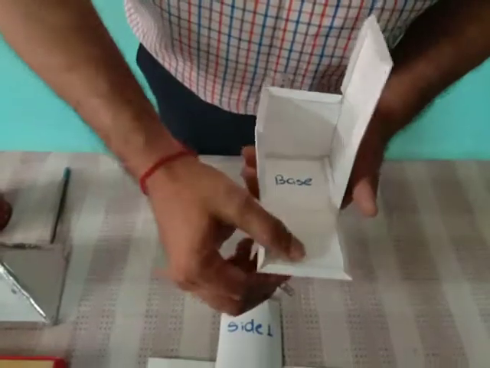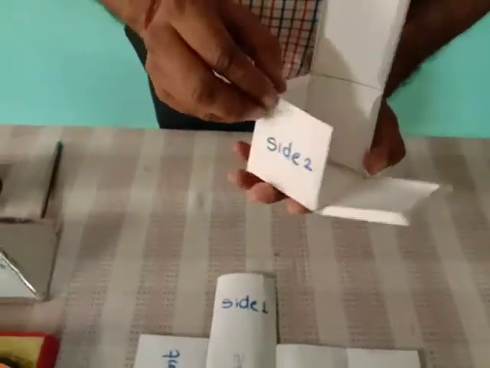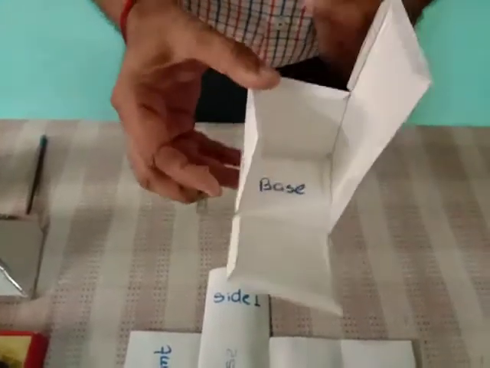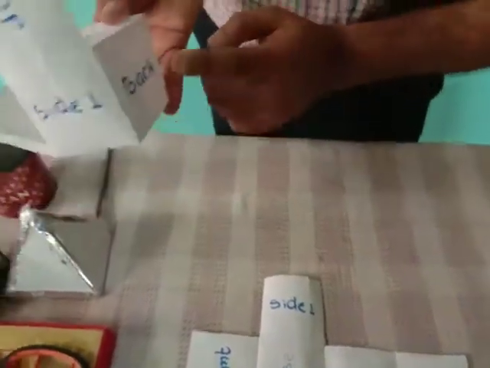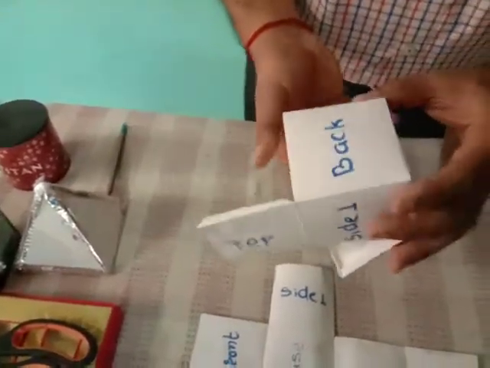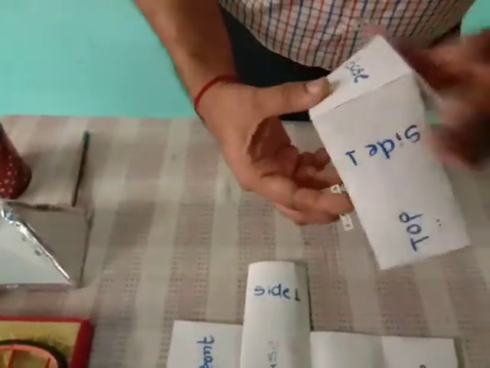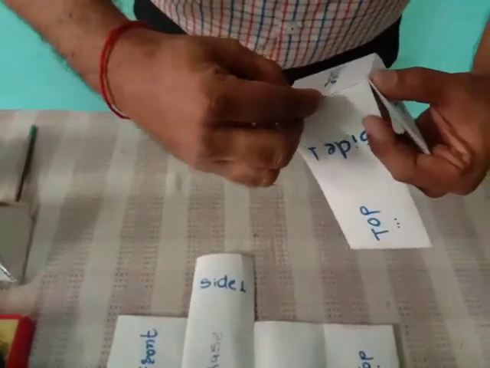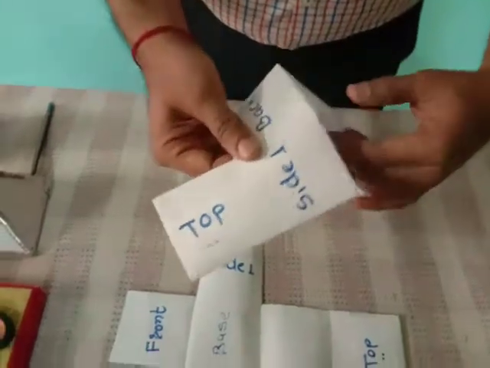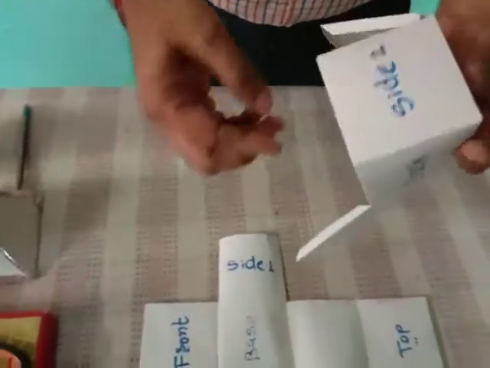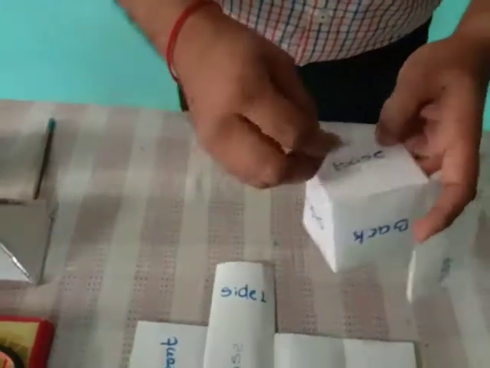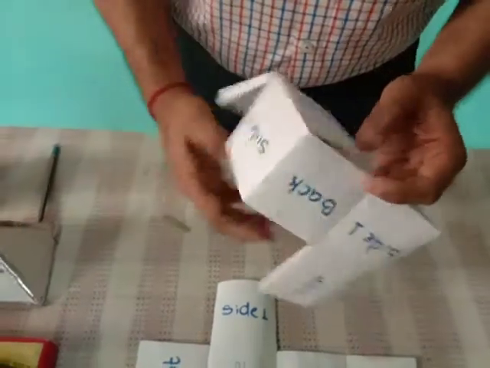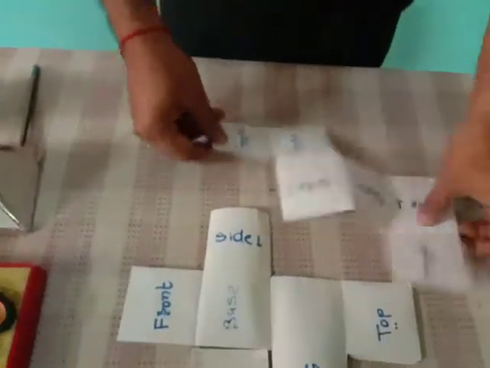Now front is disengaged. Let's try to disengage side 2. No, side 2 is actually attached with the bottom, and side 1 is attached with the bottom and the base. So we have to go for a downside, where side 1 is attached with the base. Let's disengage this. One more attachment, we will find that the back and the base are attached with each other.